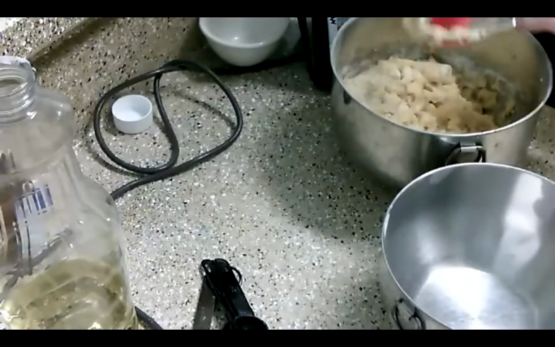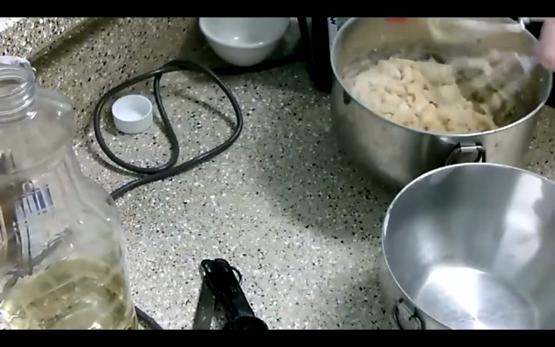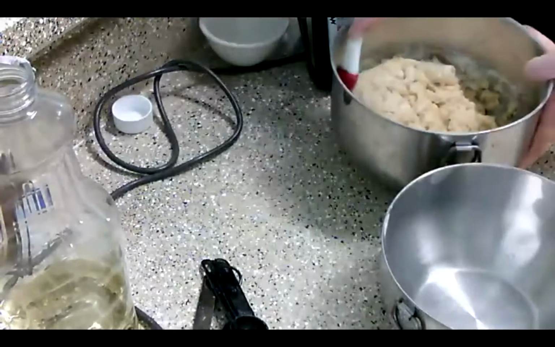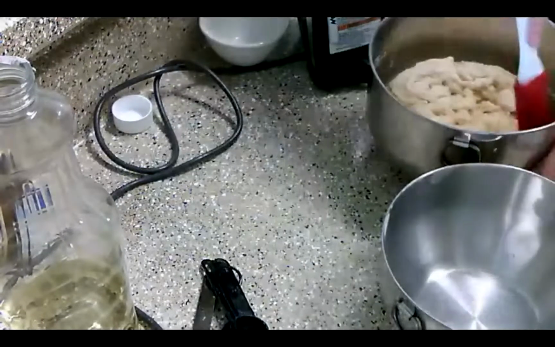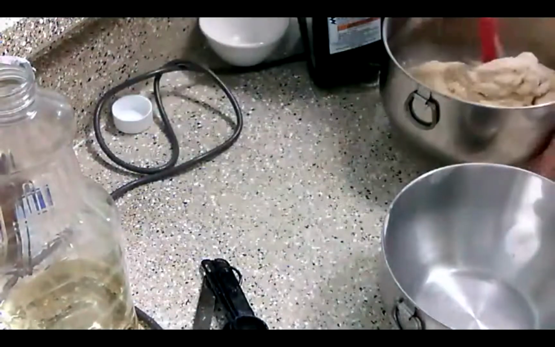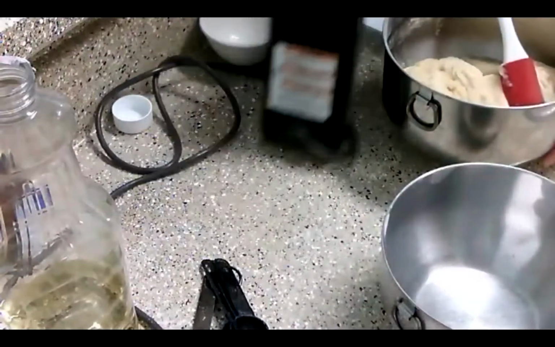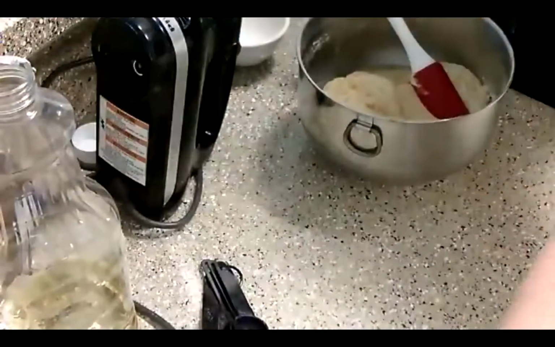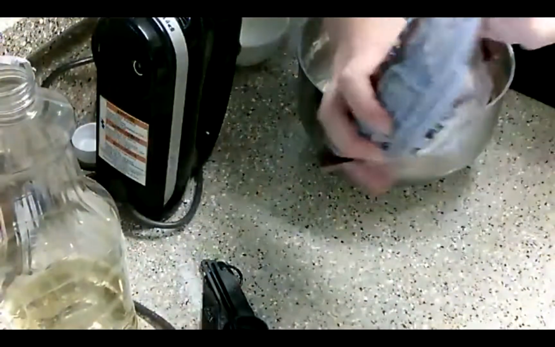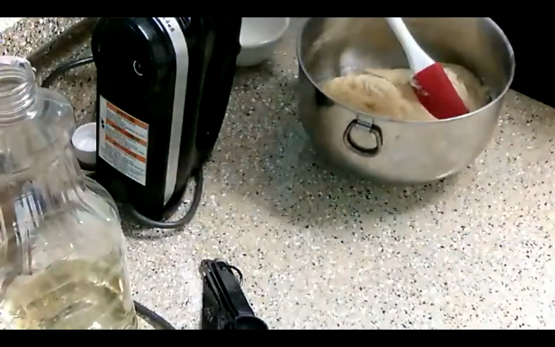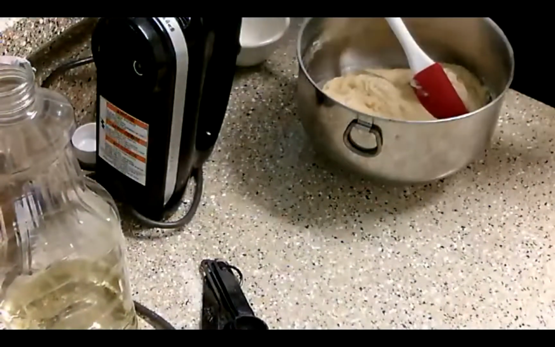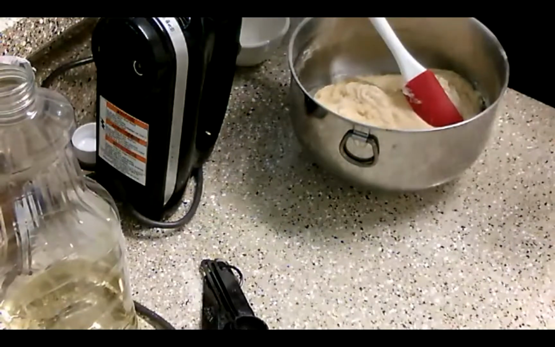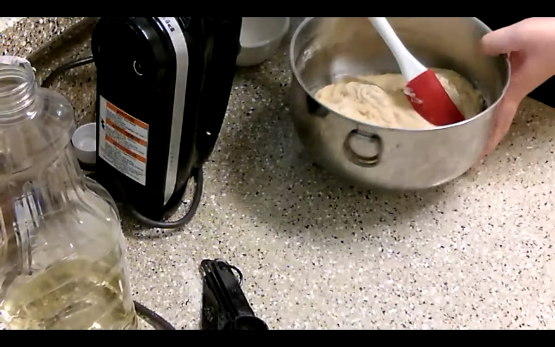So I'm going to get that all off of my beaters because I want all of the cookie. And I'm just going to scrape the side so I can get any excess flour off of there. And now for the best part of the cookie. I'm going to be adding my chocolate chips. Again, the chocolate chips are the thing that you could easily change. So if you don't like chocolate, you could add something like dried fruit, raisins.